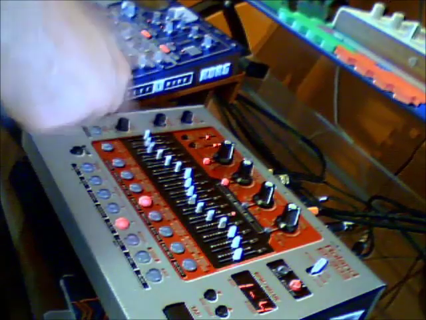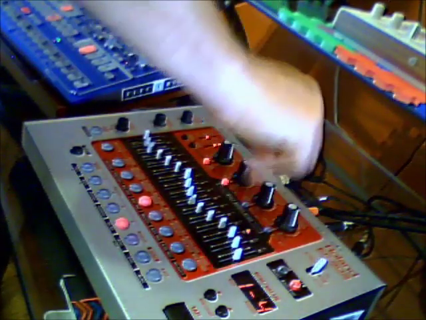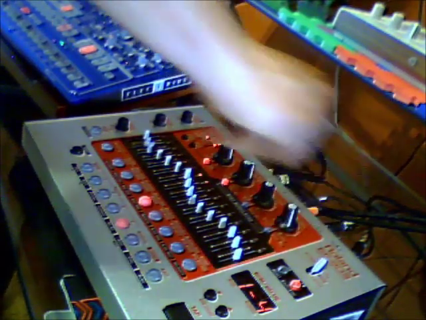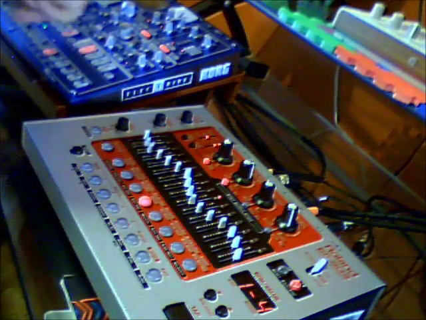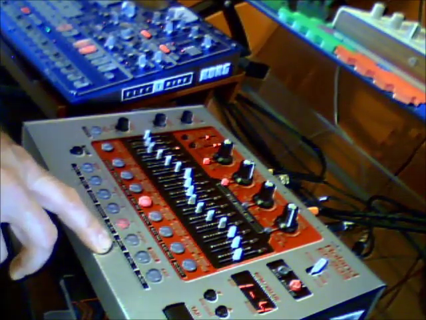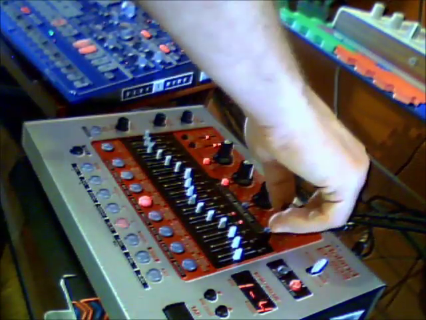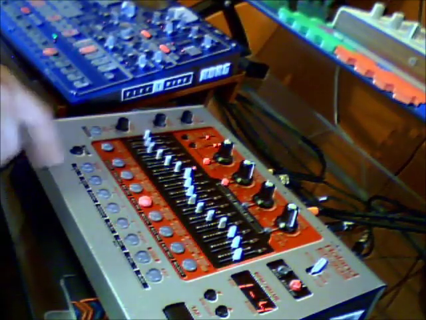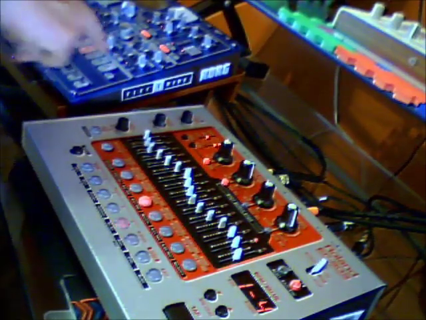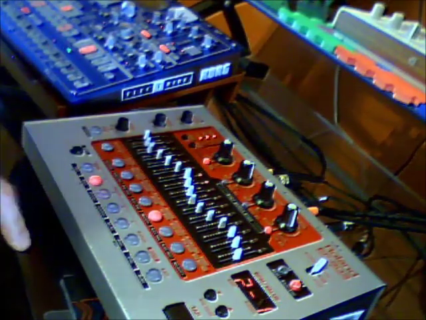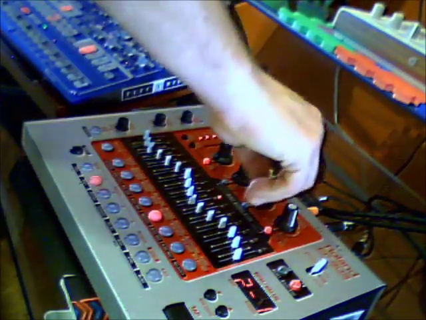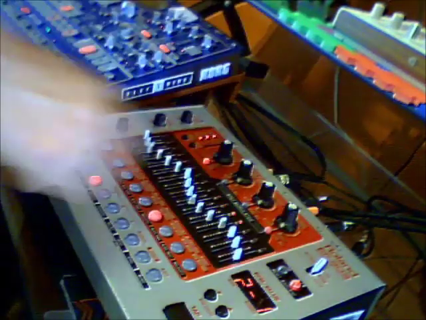Delay and pan. I never really got much effect out of this, to tell you the truth. Second bank is reverb. Again, I always thought this one was a little muddy.